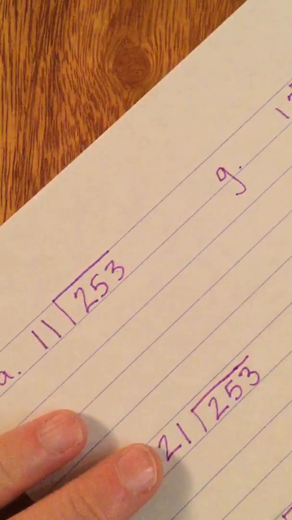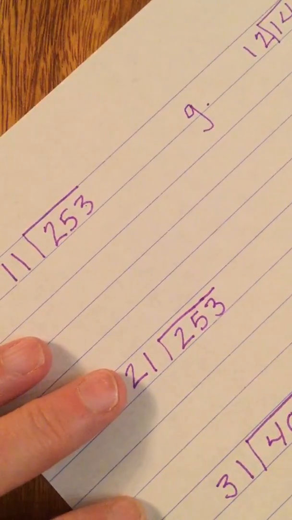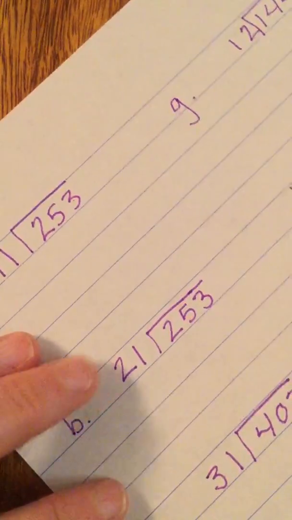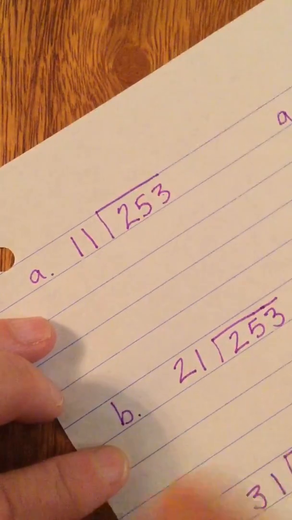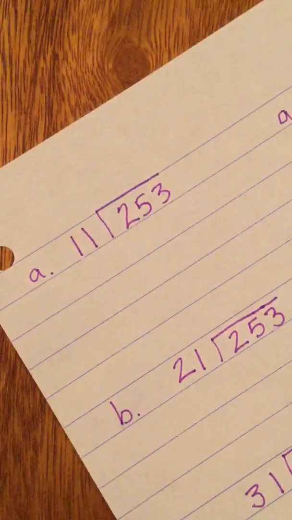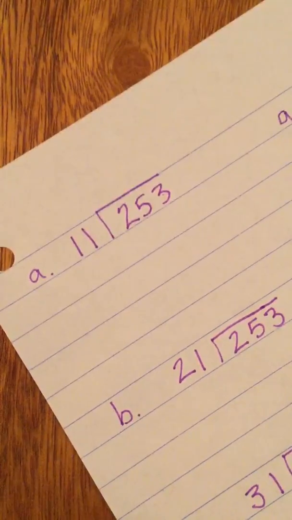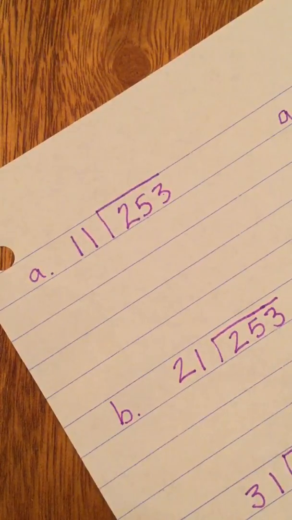All right, next we're going to go into our lesson practice. In our lesson practice, I actually wrote out the problems so that we could do them together. The first one says we need to estimate A and B in our directions, correct? So they want us to use compatible numbers.